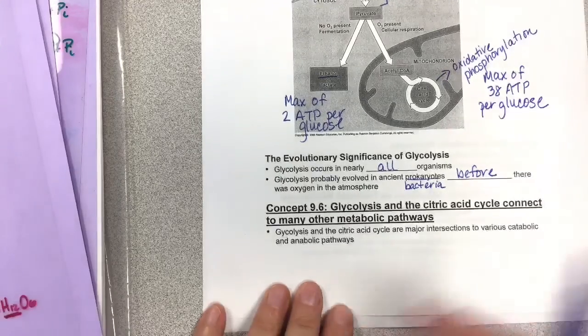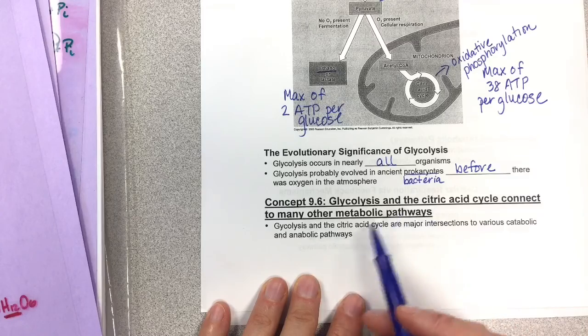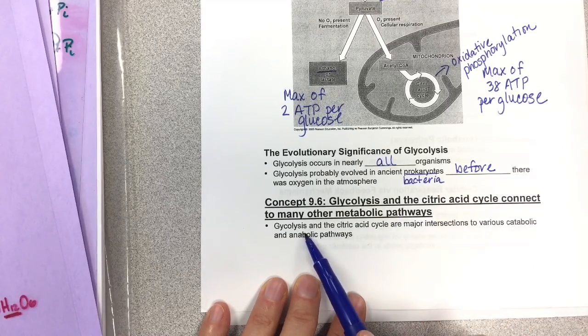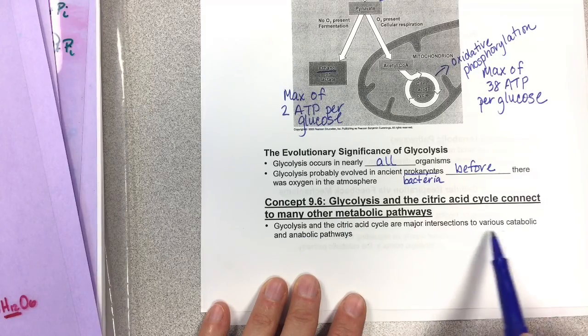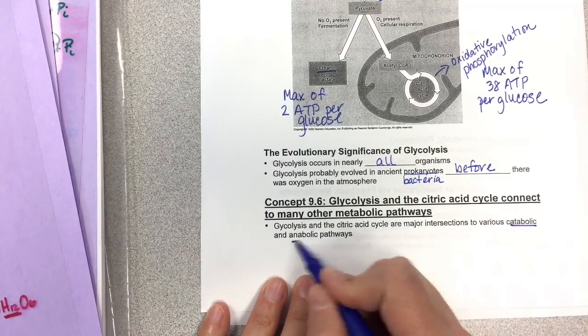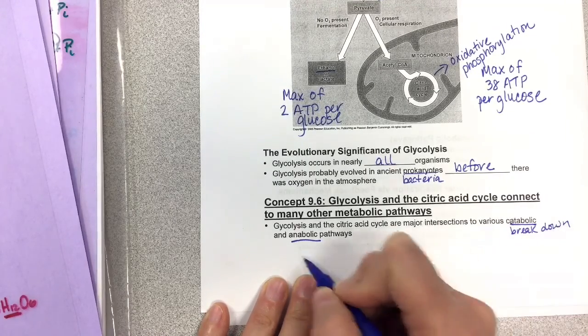And the last concept we already talked about a little bit in the packet, but glycolysis and citric acid connect to many other metabolic pathways. So let's look at this. Glycolysis and the citric acid cycle are major intersections to various catabolic and anabolic pathways. Catabolic: breaking down. Anabolic: building.